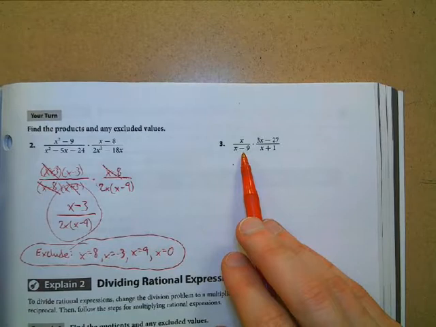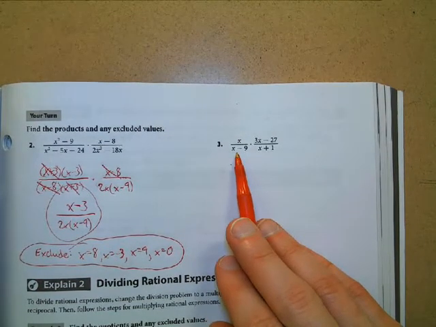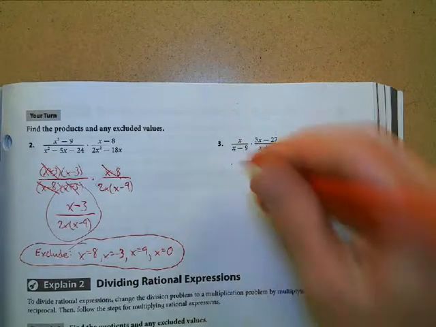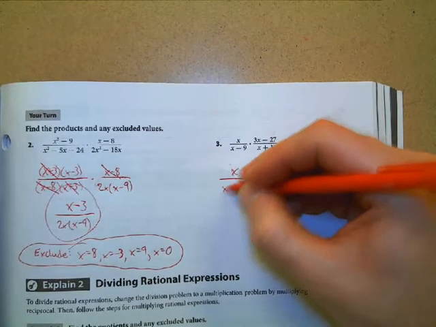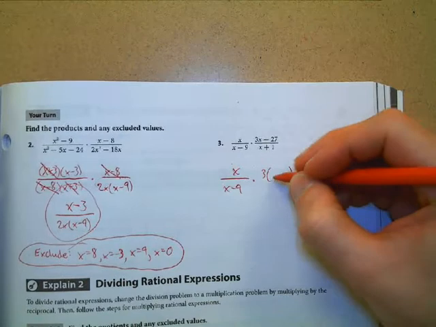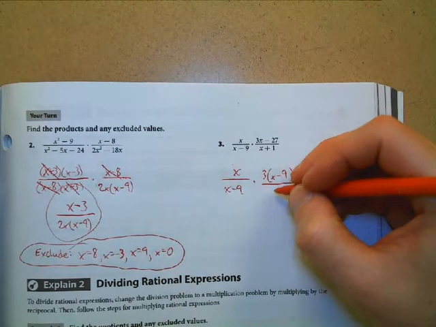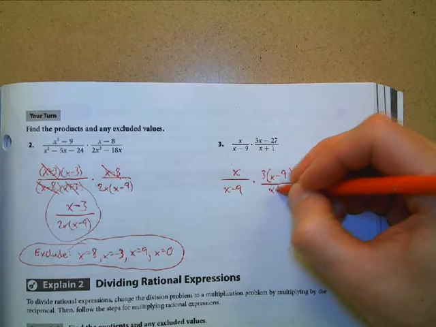Okay, Stephanie, does anything cancel? The x minus 9s. Very good. And so what's left in the numerator? 3x. 3x over? Yeah. Good job. That's it. Okay. Exclude 9. X equals 9. What else?